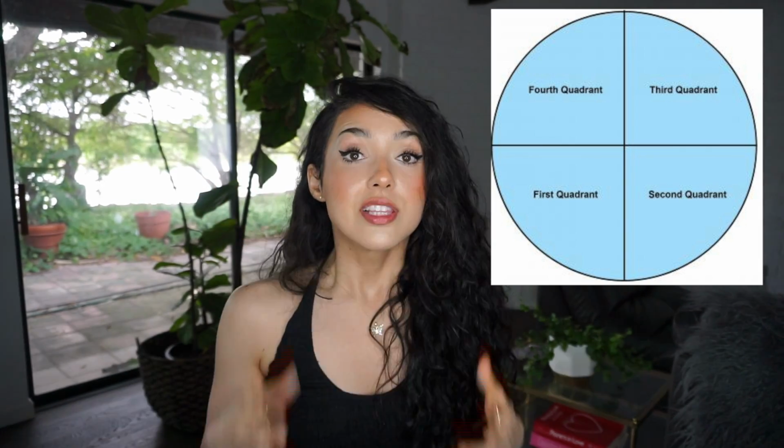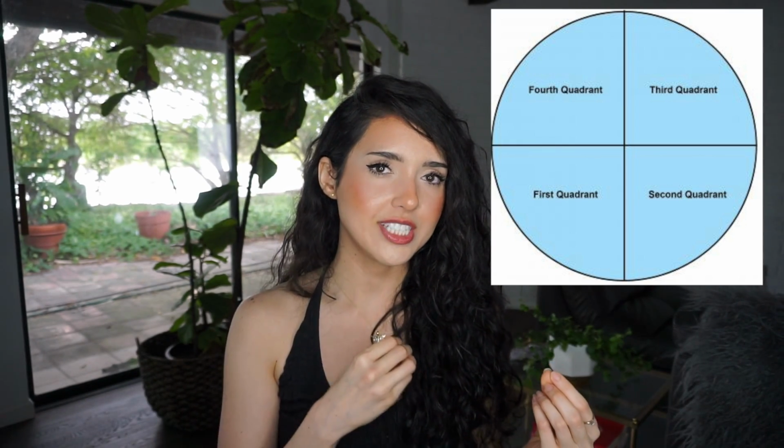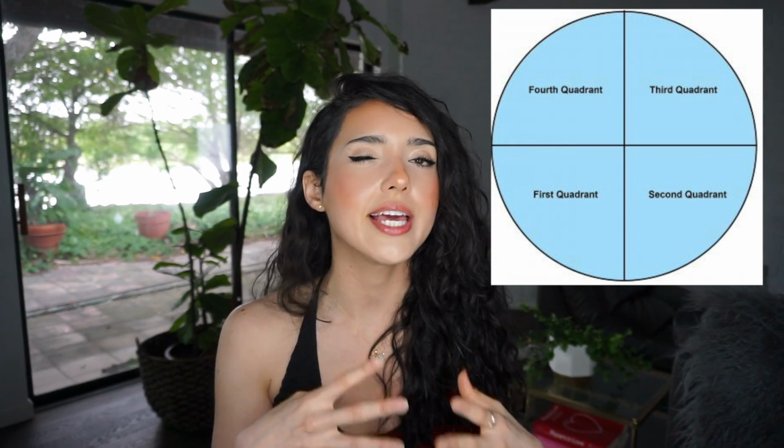Because remember, it's the top part of the chart. Everything on the top part of the chart is going to be public. So these are the relationships that you're going to associate with publicly. Lastly, we have Q4. So Q4 is the introverted others part of the chart, which is the extroverted self or self-expression part of the quadrants, right?